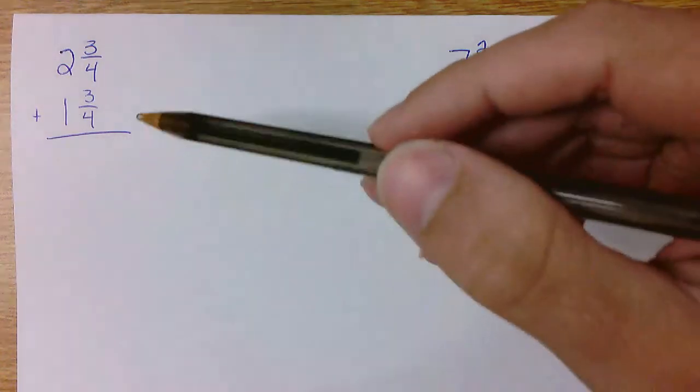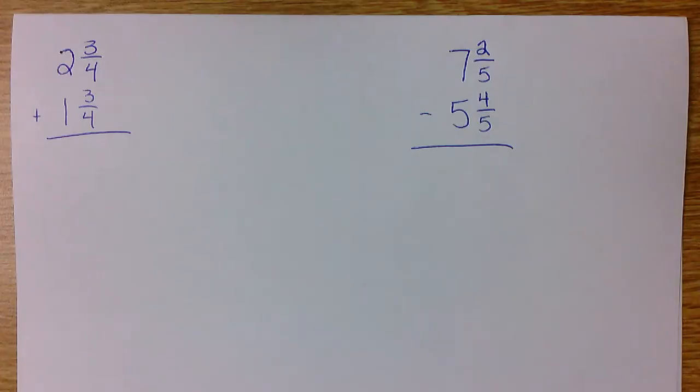All right, so starting off with the addition, we have 2 and 3/4 plus 1 and 3/4. So we always want to start with our lowest place value. We can think of fractions as its place value because if we convert it to a decimal, it would be to the right of that decimal place.